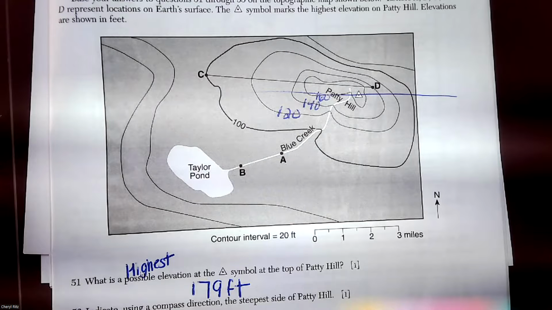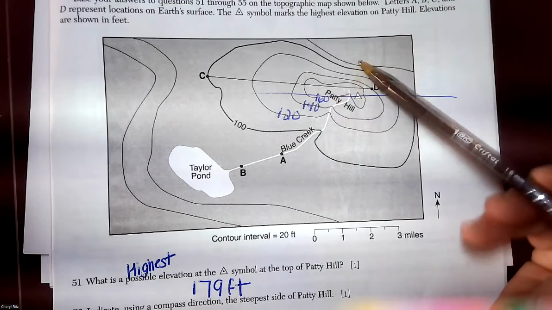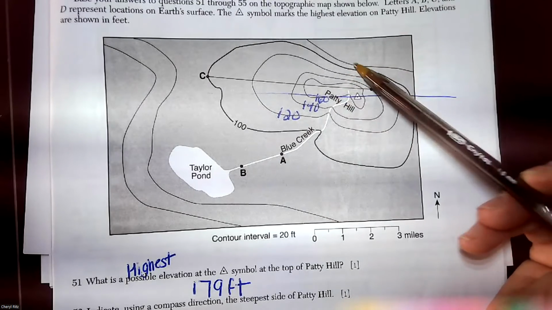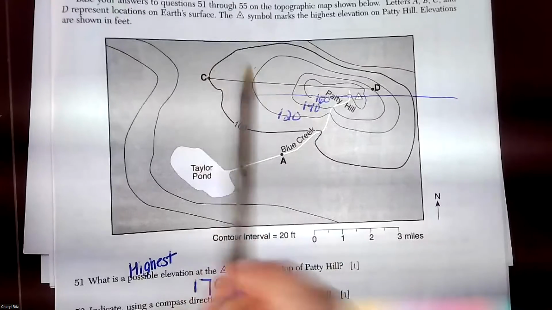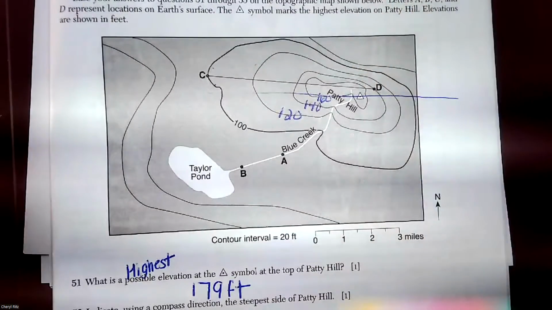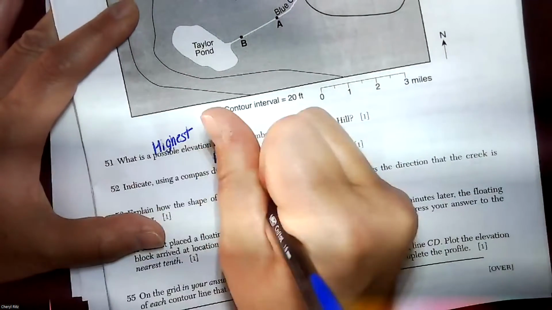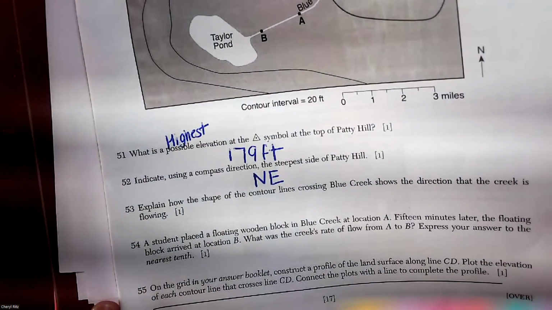We want the steepest, which Zach, how did you say the steepest? We figured out lines are close, where the lines are close together. So that's right here. What side of the hill is this? North. Is it the north? Or east. This is also north, it's like northeast. You do have to include that. So the lines are closest together on the northeast side of Patty Hill. You could spell it out or do the N and the E for northeast.